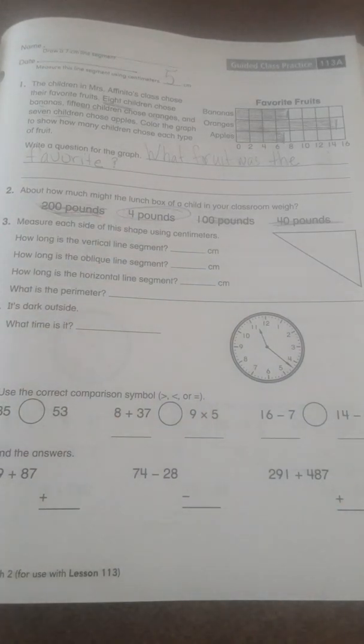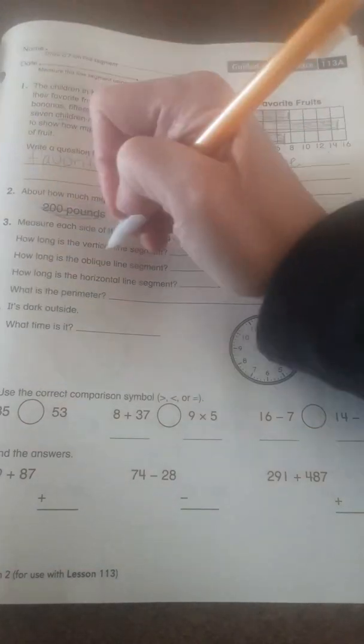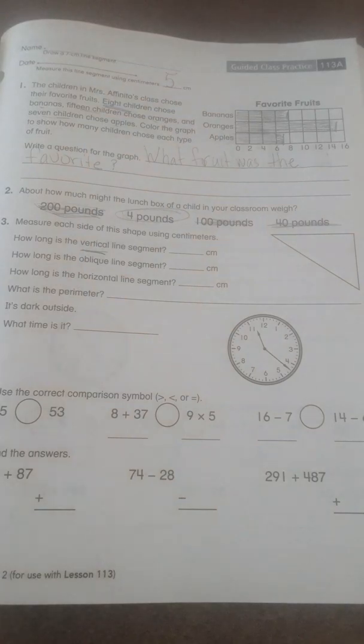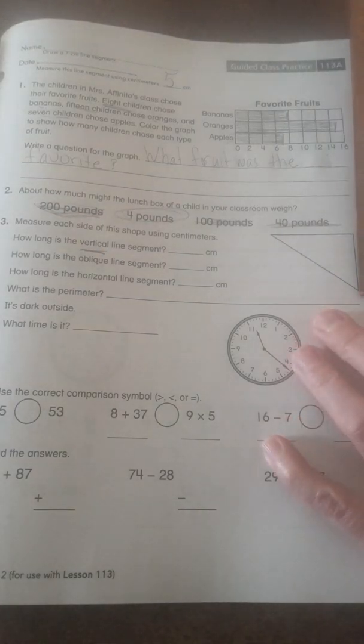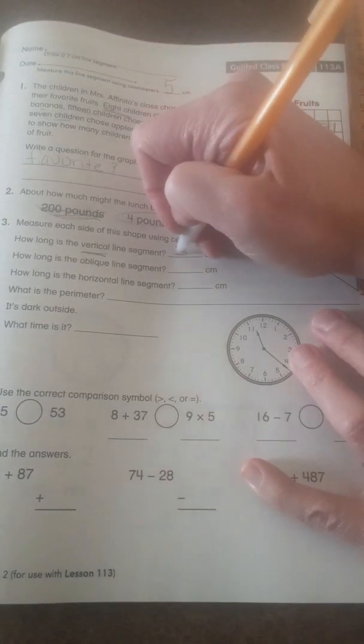All right, you're going to need your ruler again. We need to measure each side of this shape in centimeters. Ooh, and the first one says the vertical. We haven't used vertical in a while. And vertical, think about me jumping in class, is how high I can go. So vertical would be 3.